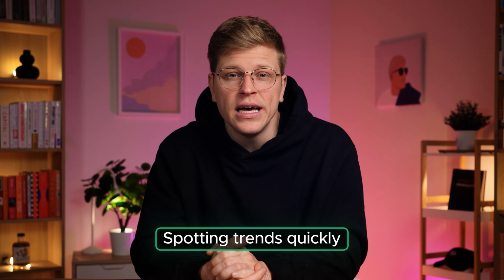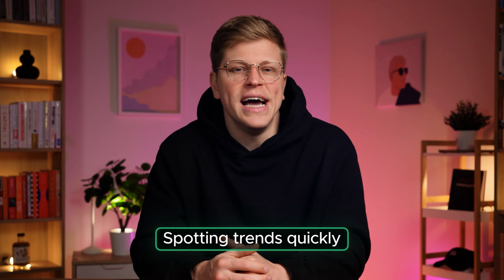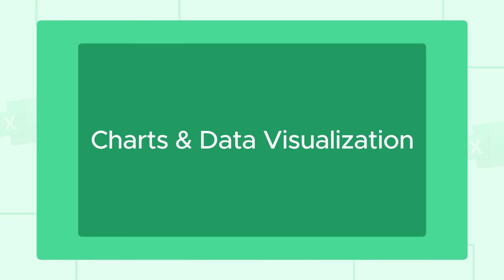As helpful as pivot tables are for spotting trends quickly, they're not much easier on the eyes than raw tables. With that in mind, let's learn how to make your findings shine visually using Excel's chart tools. Charts and data visualization. Numbers alone, no matter how well organized, are hard to read and understand. Charts help you tell a story, and they show patterns instantly.